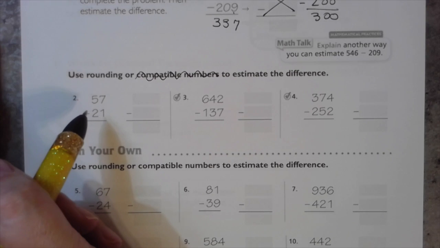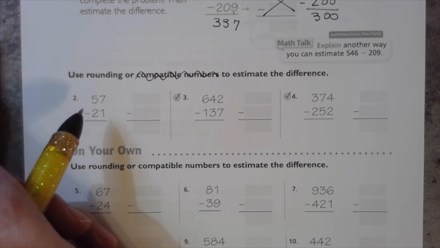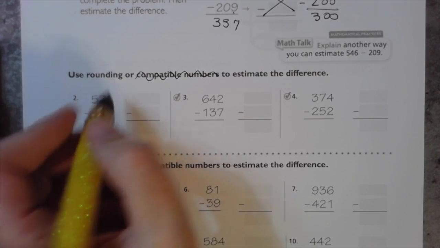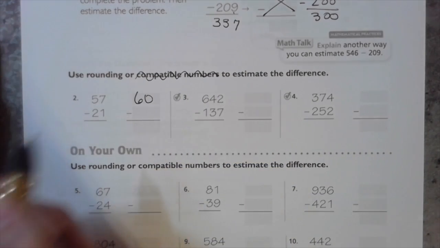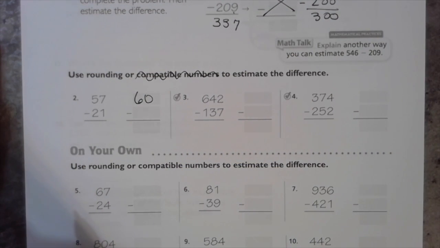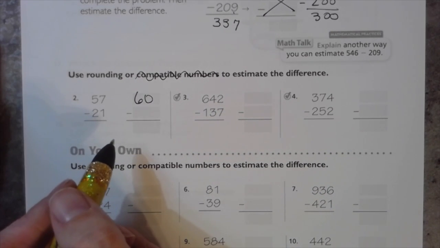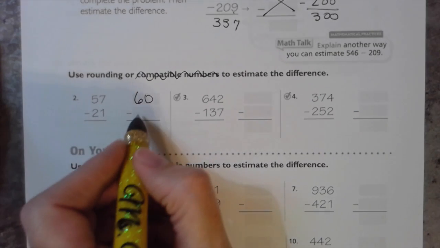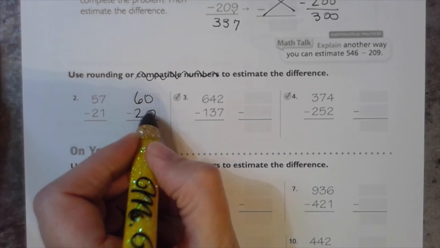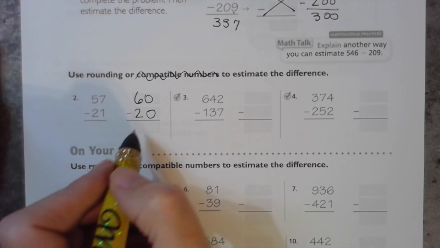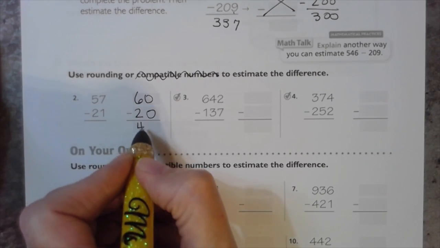Brinley, what did you round 57 to? 60. Whitley, what'd you round 20 to? 21 to. Whoops. Yeah, kind of gave the answer away on that one, didn't I? 20. 60 minus 20 is 40.